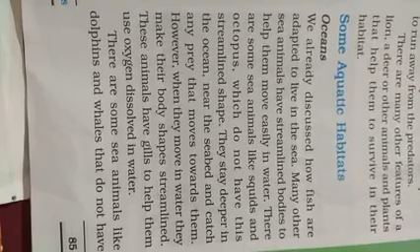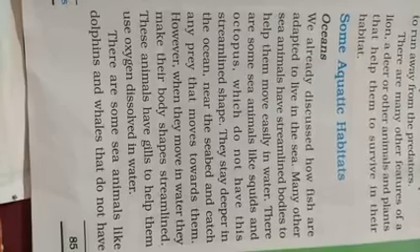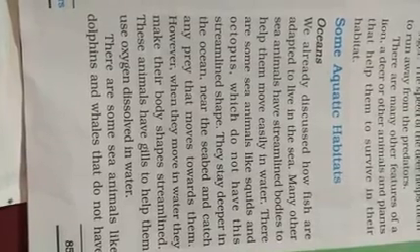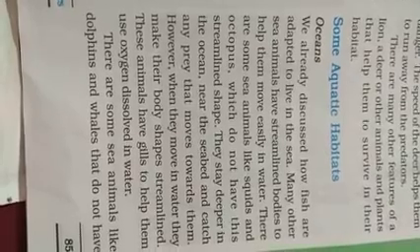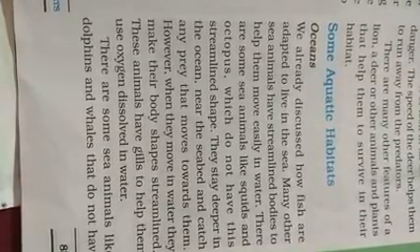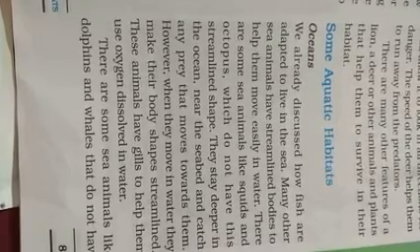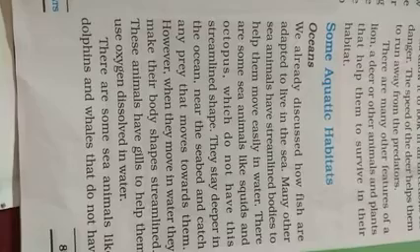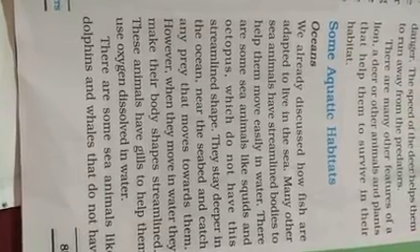Living organisms, habitats and adaptations. Some aquatic habitats. The habitats where the animals live in water bodies such as ponds, lakes, streams, rivers, seas and oceans etc. are the aquatic habitats.